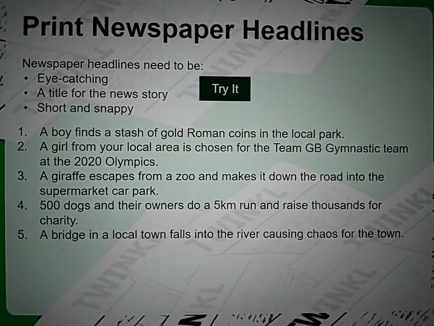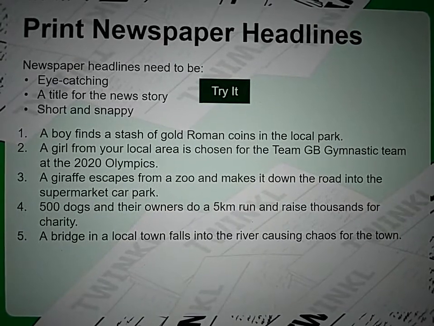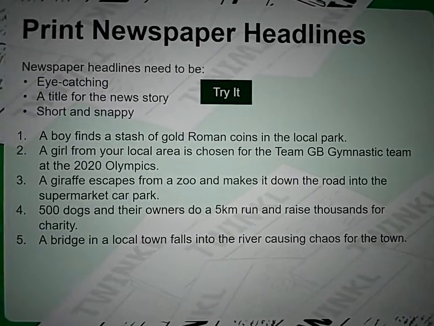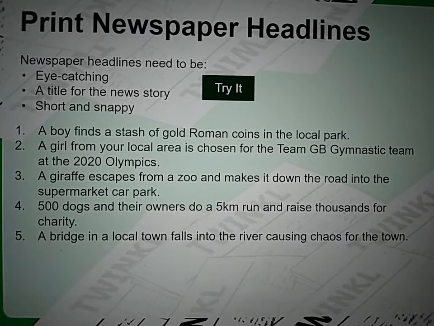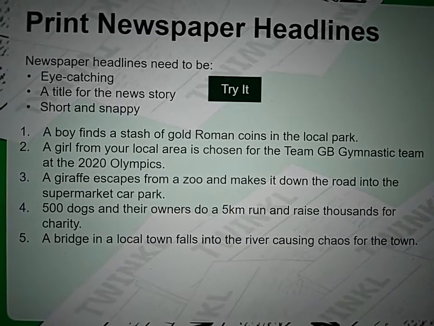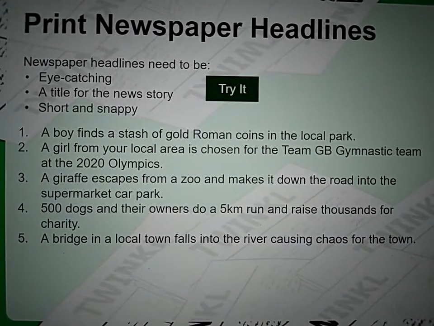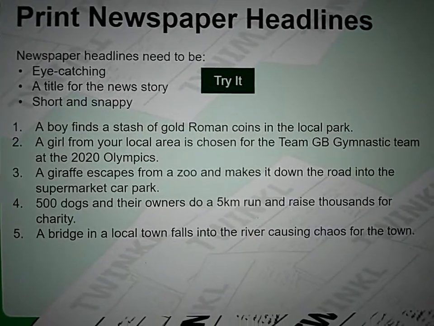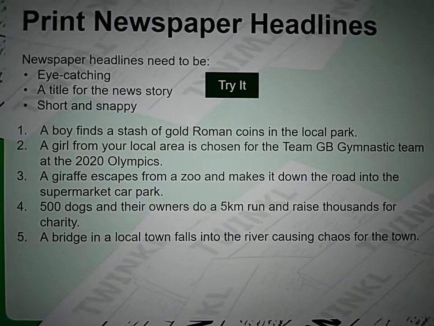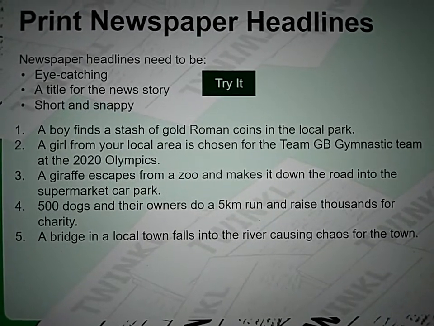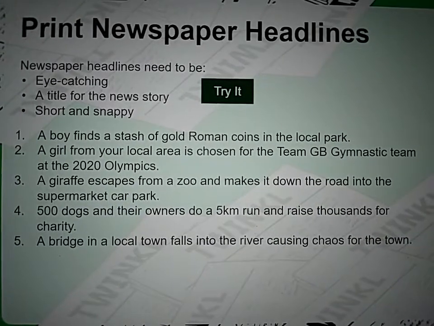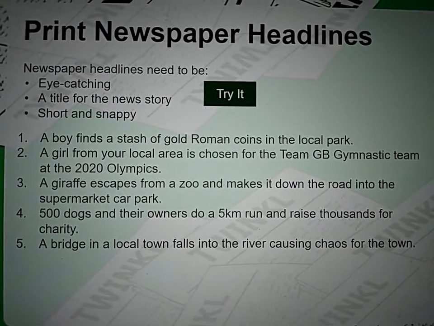Okay, this is what I want you to do now for the rest of the lesson. I'll go through these slides quite quickly, but this is your task. Firstly, you need to read these 5 examples and come up with a really good newspaper headline. So a boy finds a stash of gold Roman coins in the local park. Could you write a headline for that?